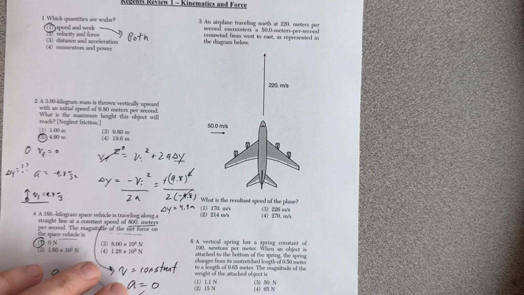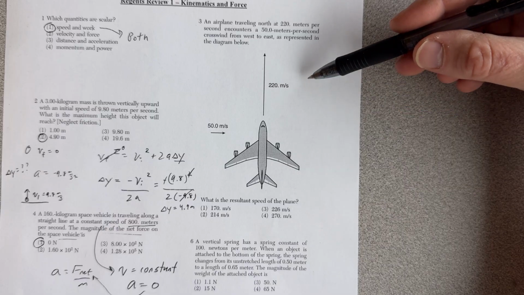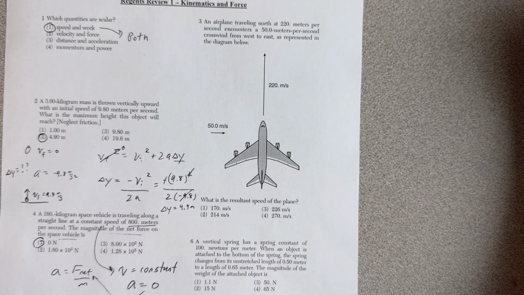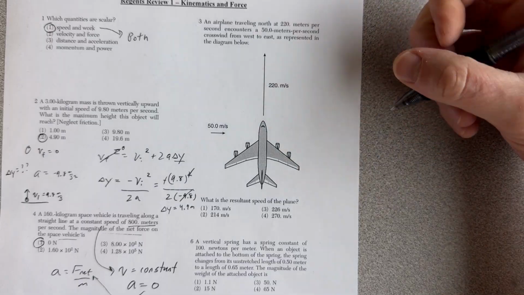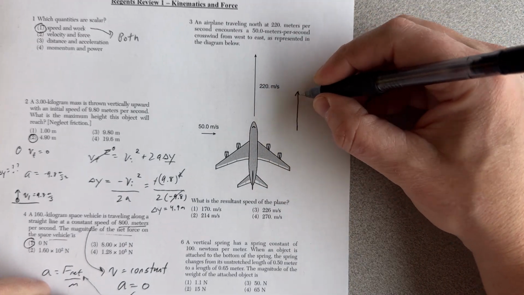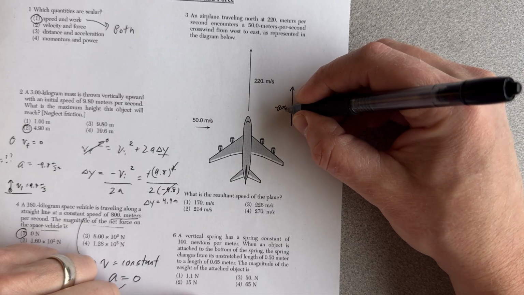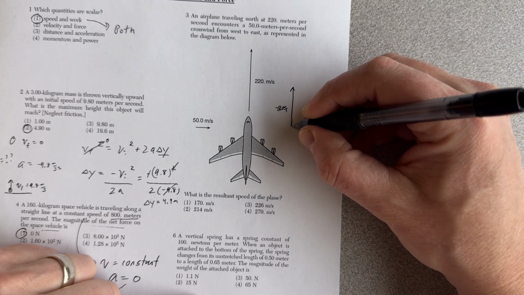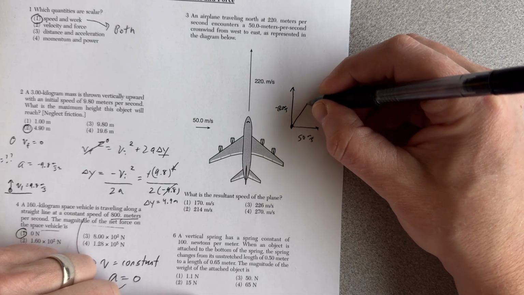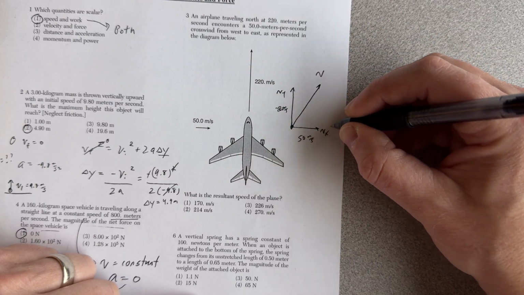All right, this one here, this is a little different one this year. It's traveling north at 220 meters per second and encounters a 50 meter per second crosswind from west to east. What is the resultant speed of the plane? So this is vector addition, or finding the resultant. It's traveling this way at 220. I'm just redrawing these vectors, but I'm drawing them like this, 50 meters per second. The resultant velocity, this is like the y component, this is the x component.